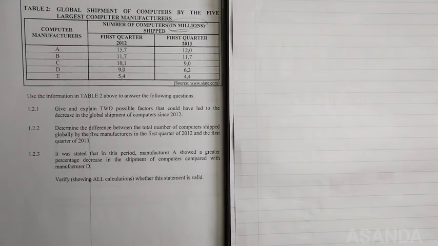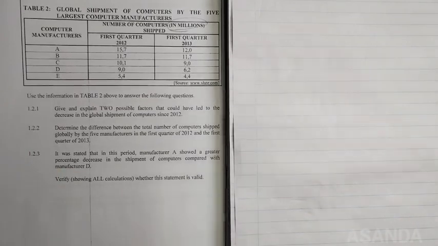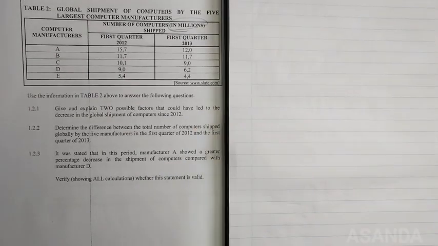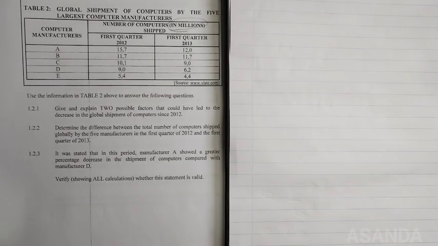Or maybe the cost of production, so they're making fewer computers because it costs more to make them. Maybe some countries have started having stricter shipping laws, so it became difficult to ship to some countries in 2013. I don't know. I'm not that worldly. Okay, so yeah, things like that.